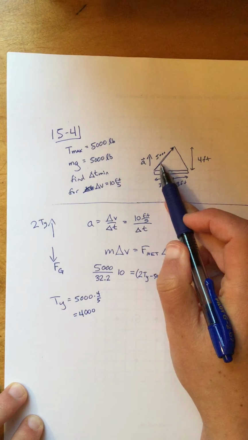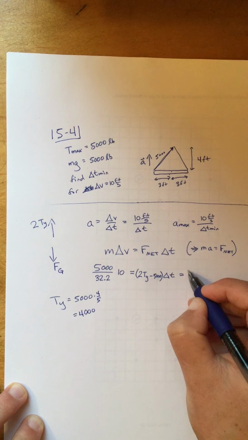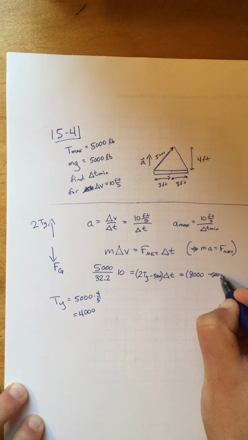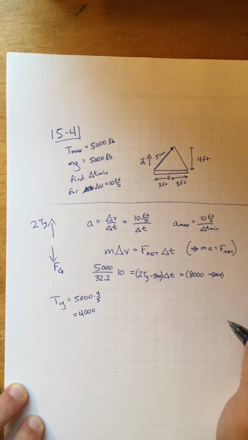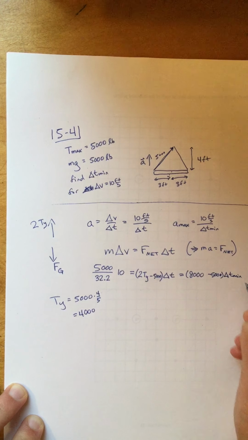And you have rope on this side and on this side, so that's 2 times 4,000, so this is 8,000 minus 5,000 times delta t min, which is what we are looking for.